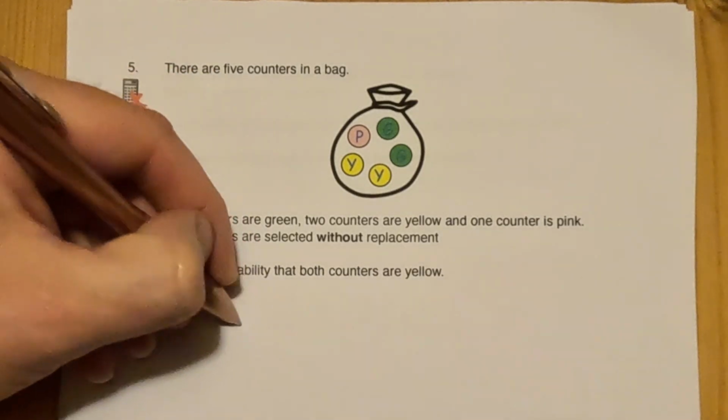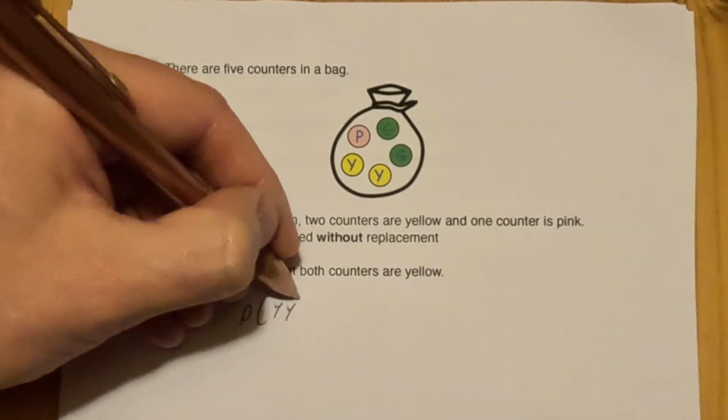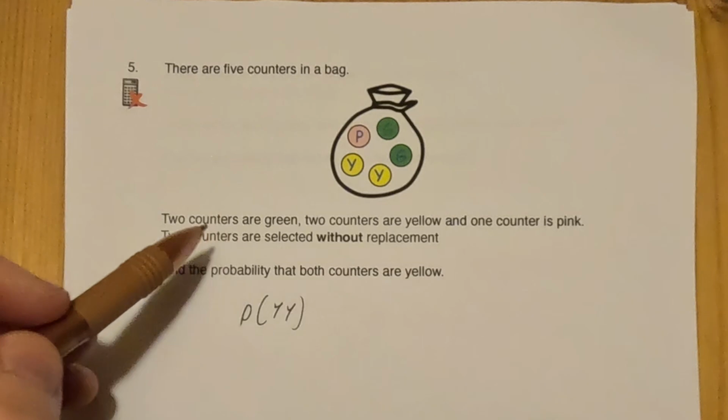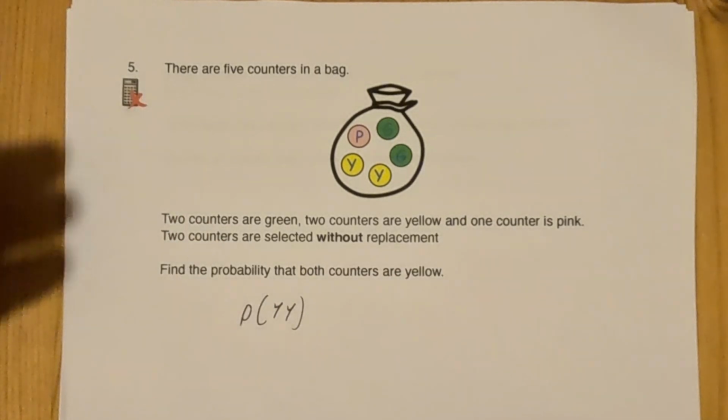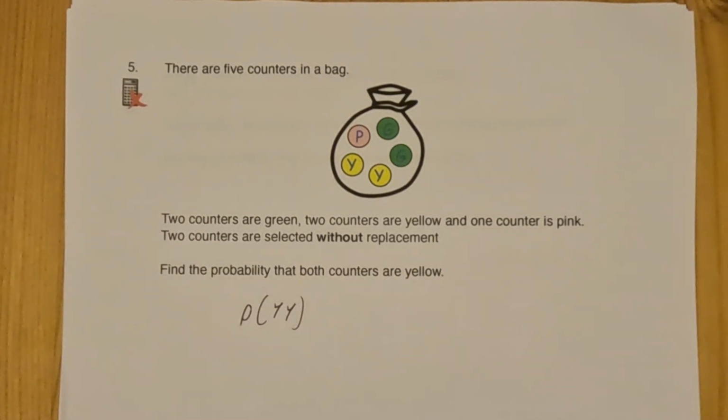So we want to find the probability of a yellow and then another yellow. And one thing to notice there is it says that the 2 counters are selected without replacement. You'll see that a lot in conditional probability questions, because without replacement means the probabilities will change after the first one's taken out. So that's why it's conditional probability.